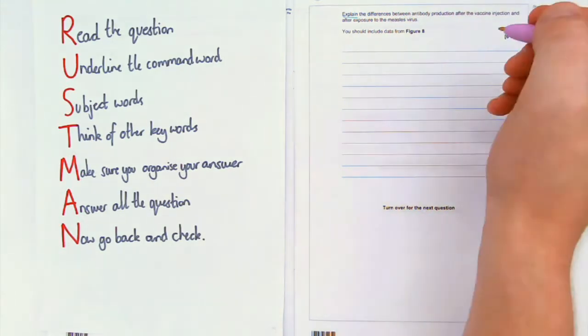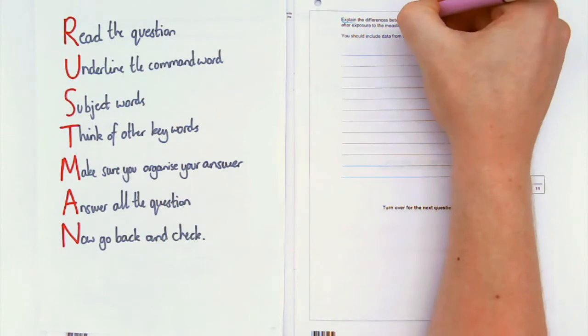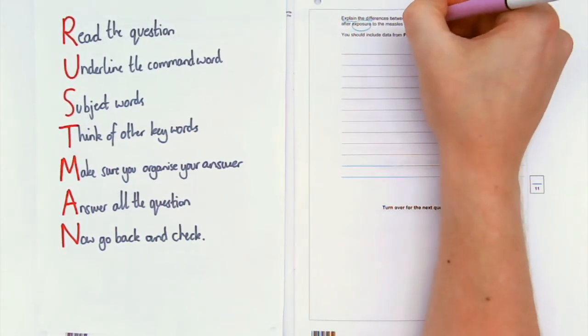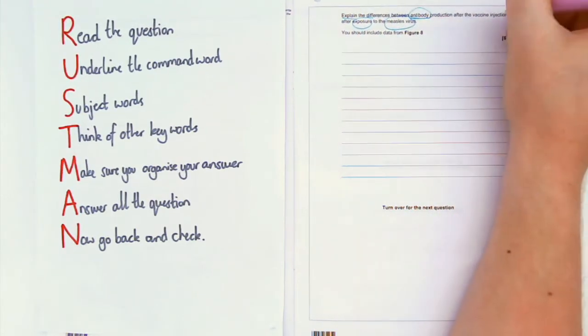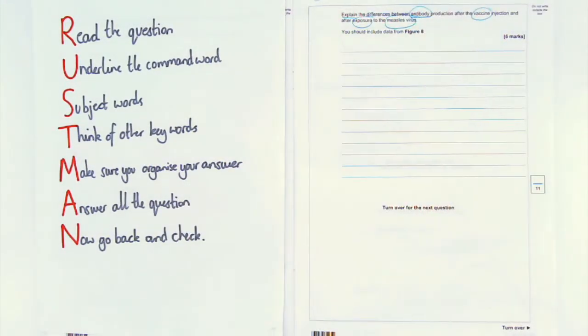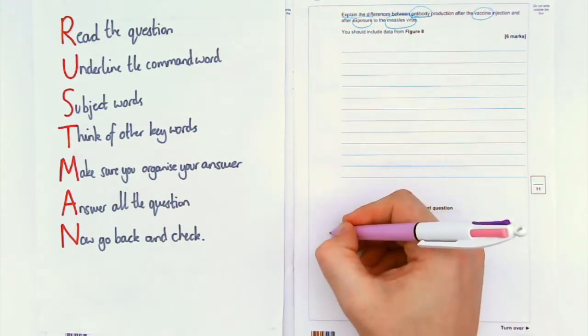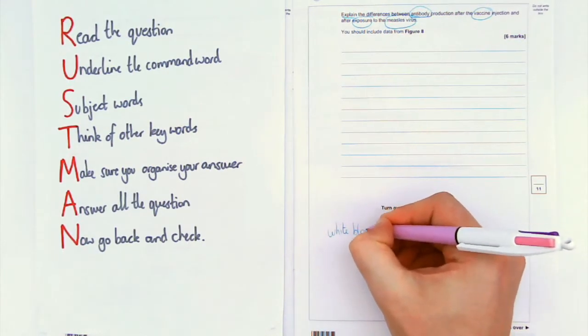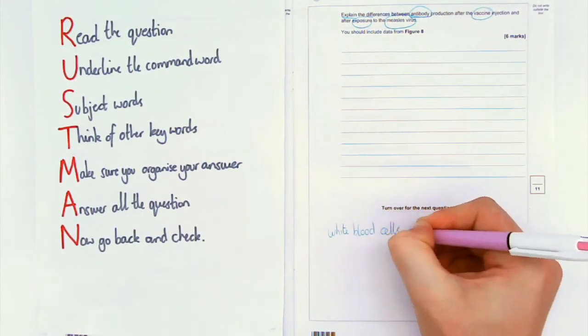S, subject words: antibody, big one. Exposure, measles virus, vaccine. I think those are the main ones, really. The other one you can think about is what actually produces antibodies. Well, that's white blood cells. I'm going to have to talk about white blood cells at some point.